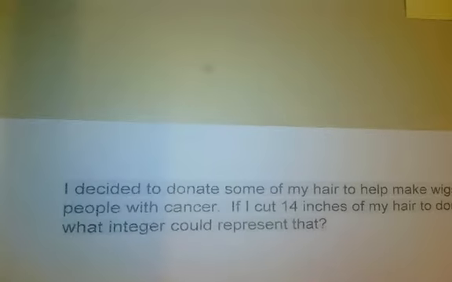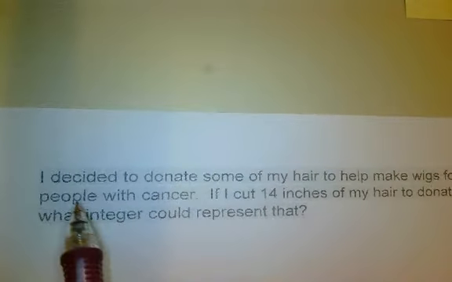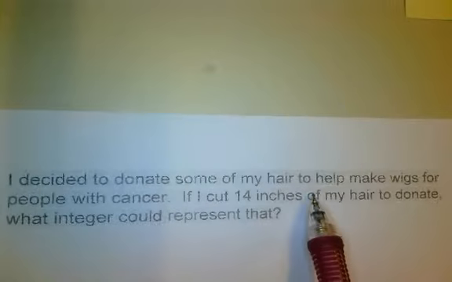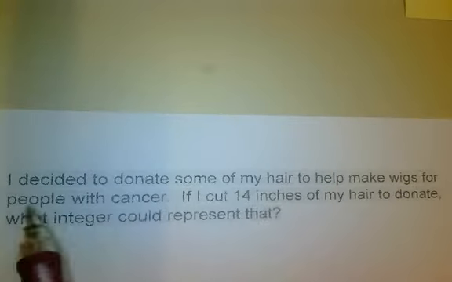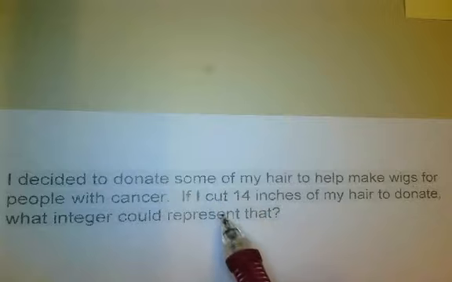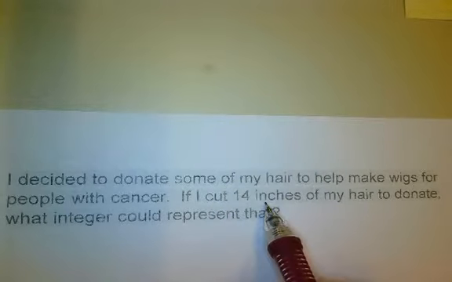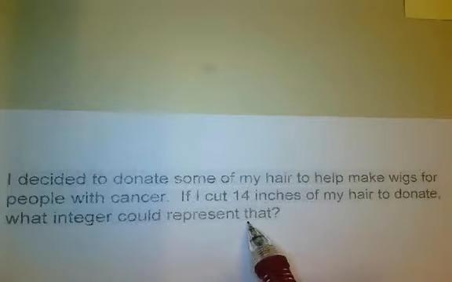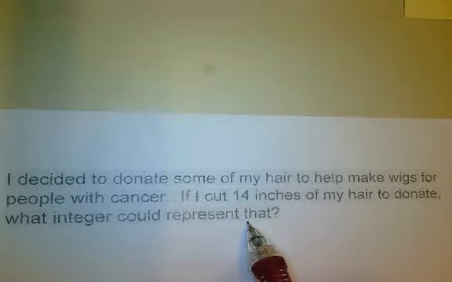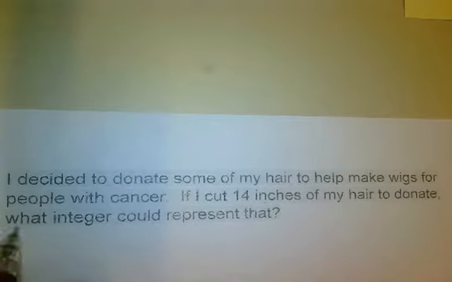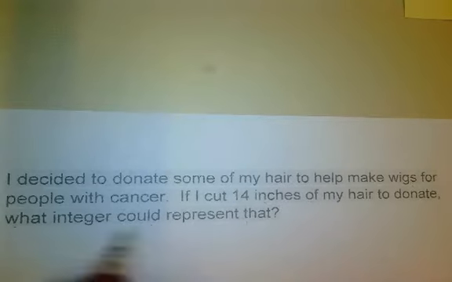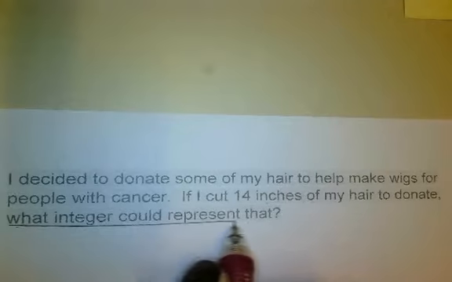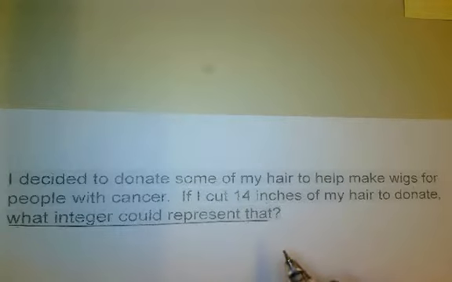So the first question says, I decided to donate some of my hair to help make wigs for people with cancer. If I cut 14 inches of my hair to donate, what integer could represent that? Okay, so I know y'all have been learning about rubies. So first we read the problem, which we did. Then we're going to underline the actual question that it's asking us. So it says right here, what integer could represent that? So we're going to underline that because that's our question. We're trying to find out what integer.